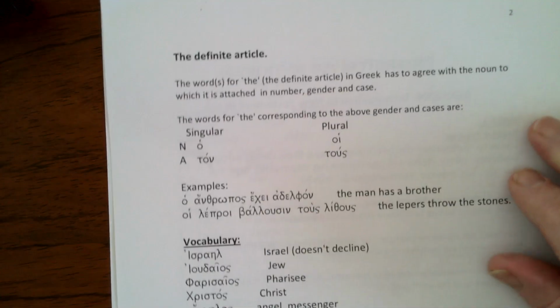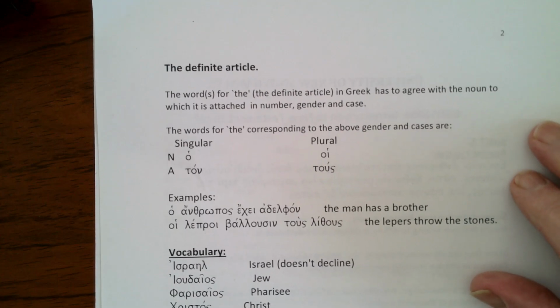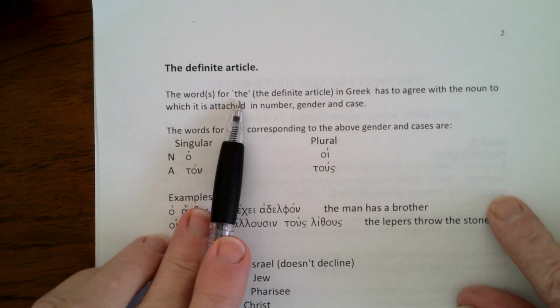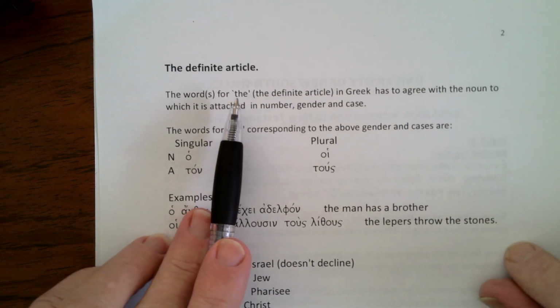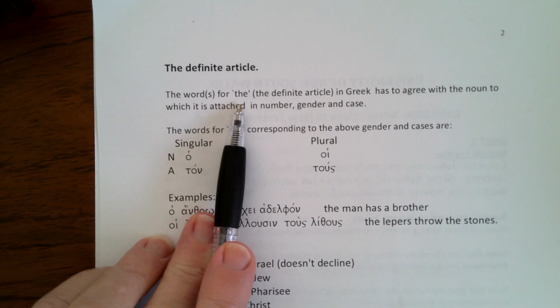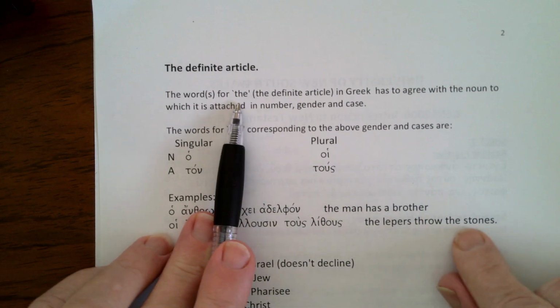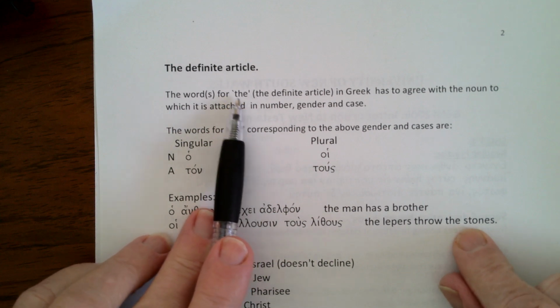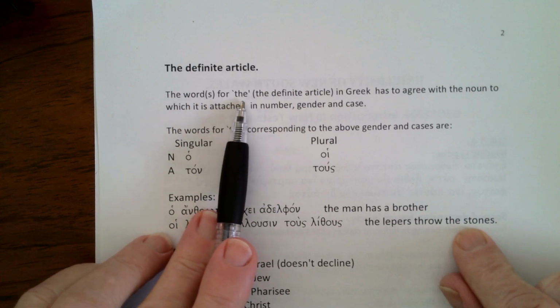Now, unlike Latin, Greek has a word for our definite article. Interestingly, some ancient languages have a word for the and some don't. Sanskrit, for example, doesn't have a word for the, neither does Latin. The word for the in Greek does make life a lot easier. It's good that it's there.